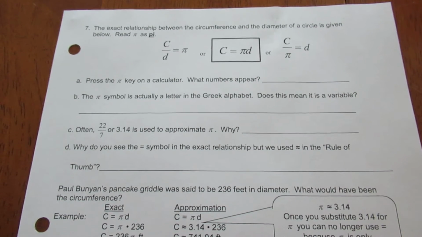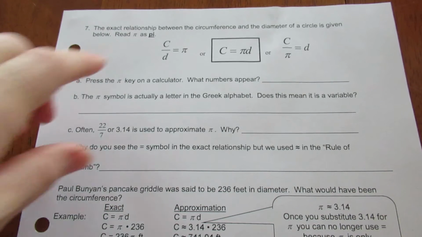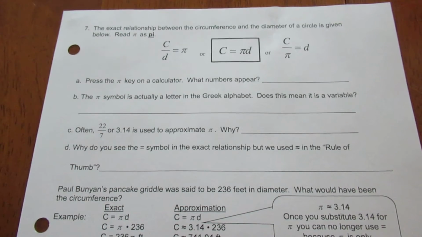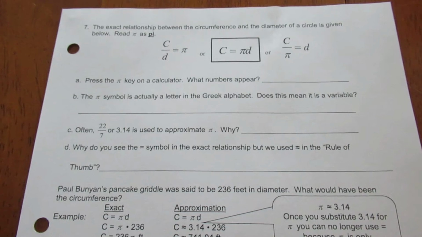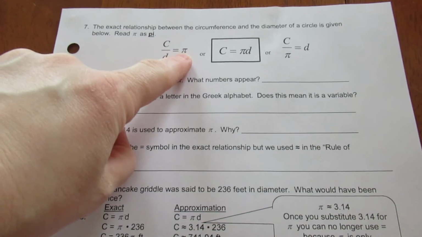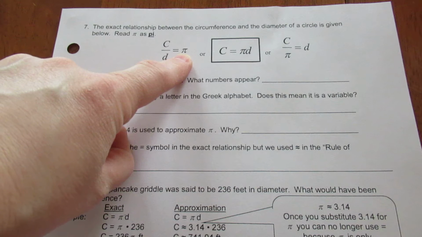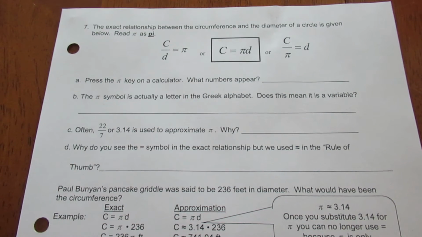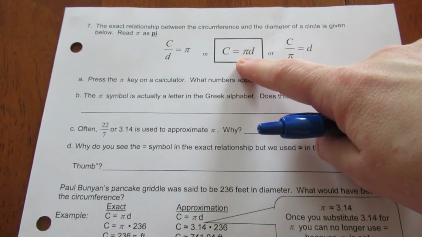The exact relationship between the circumference and the diameter of a circle is given below. We read this symbol as pi. Circumference divided by diameter, which is what we did on the front, is always worth pi. Pi is a constant, it's not a variable. That value never changes. The one that we use most often: circumference equals pi times diameter.